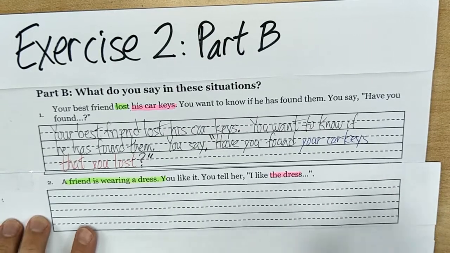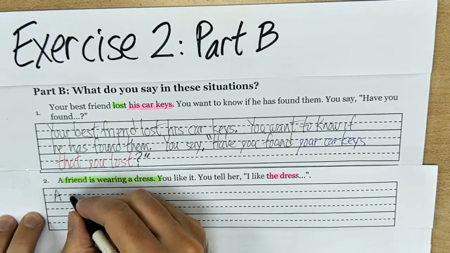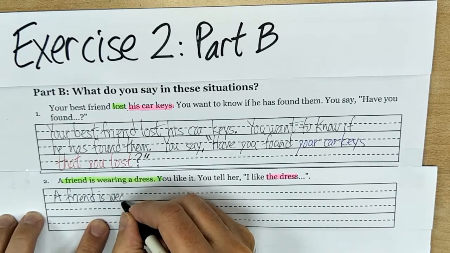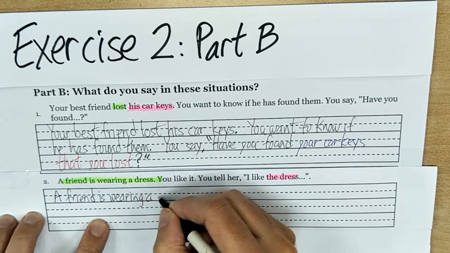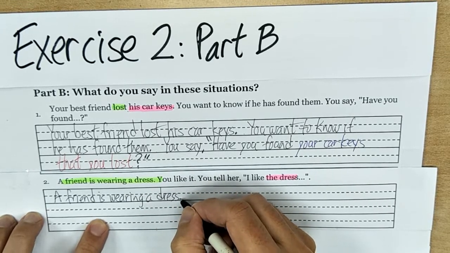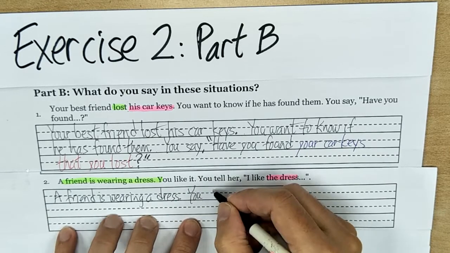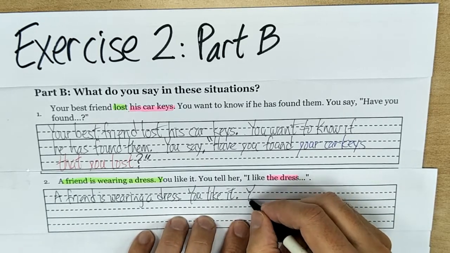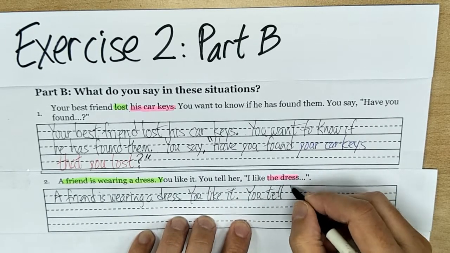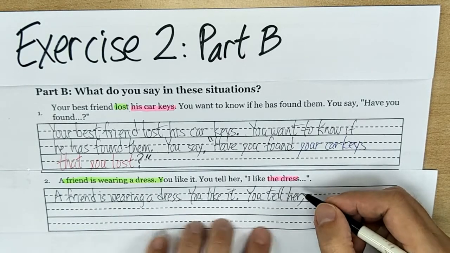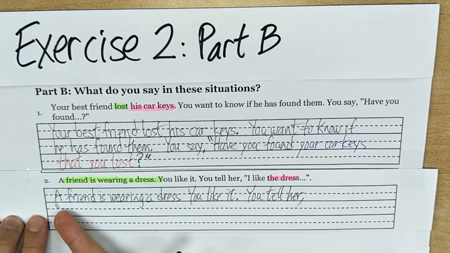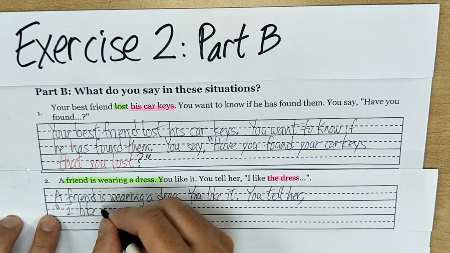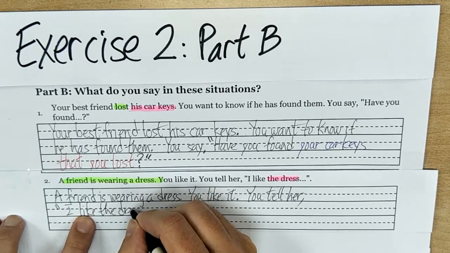Okay, so let's begin. A friend is wearing a dress. Period. You like it. Period. Space. You tell her, comma, quote, this is the beginning quote. You tell her, I like the dress.